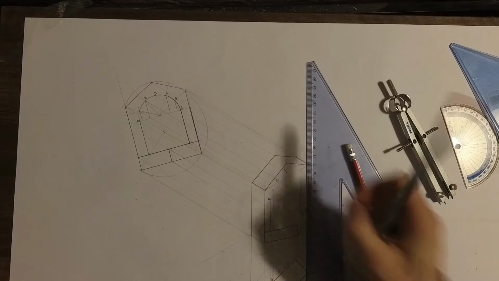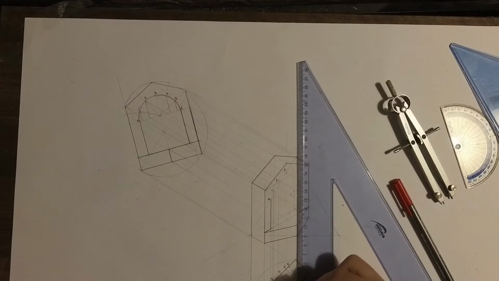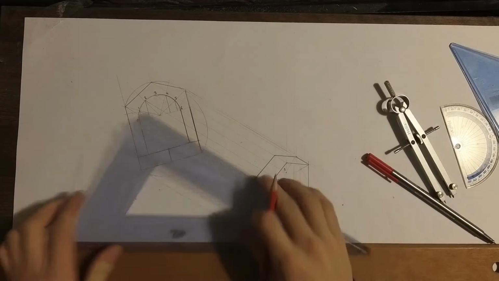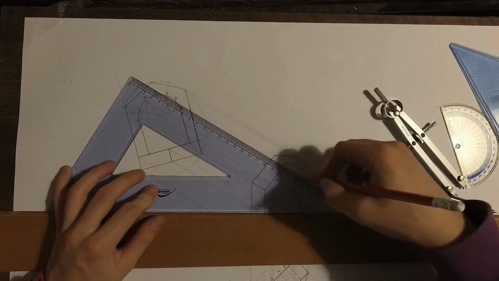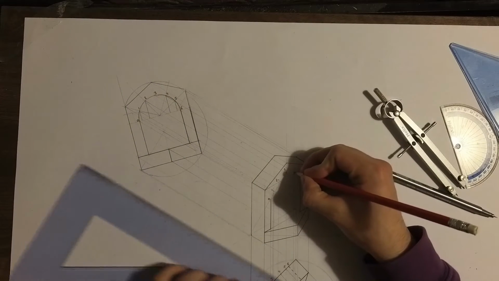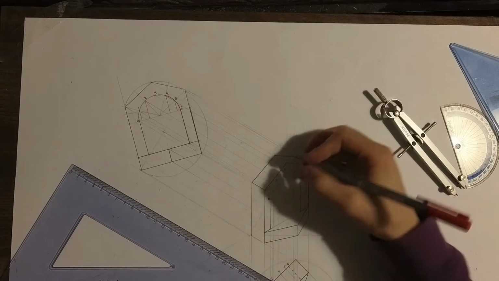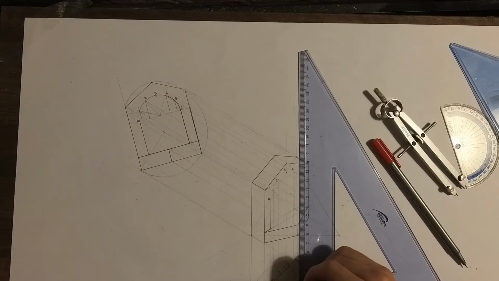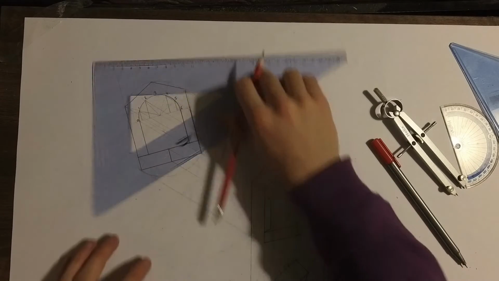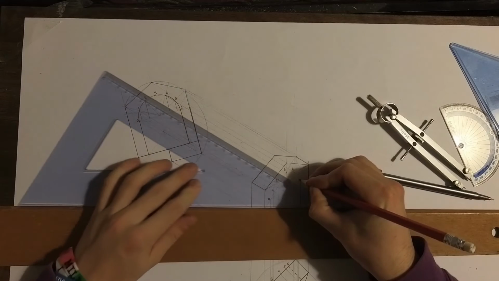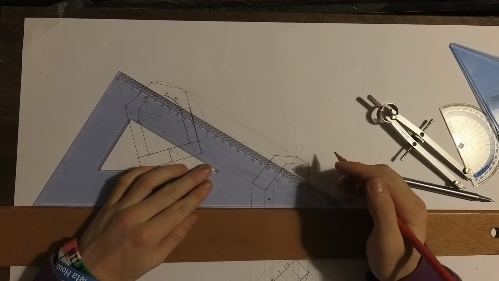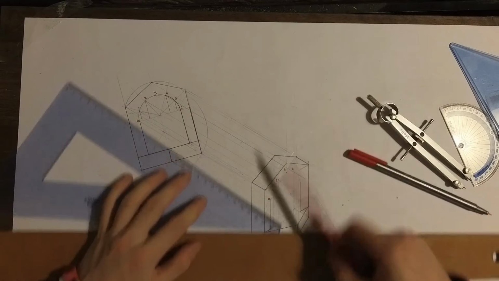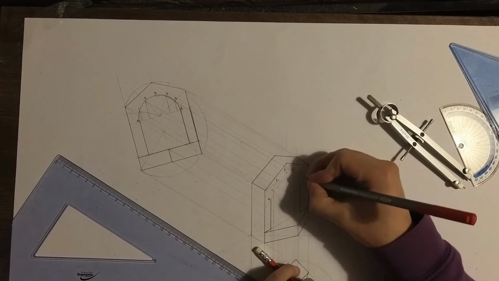Number 3, 4. And in fact, technically it looks symmetrical, but it's still important to put our lines up like here. 4. Last but not least, 5. See that line there? That's 5, and that's 6.